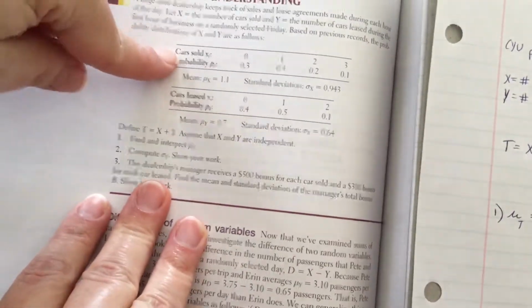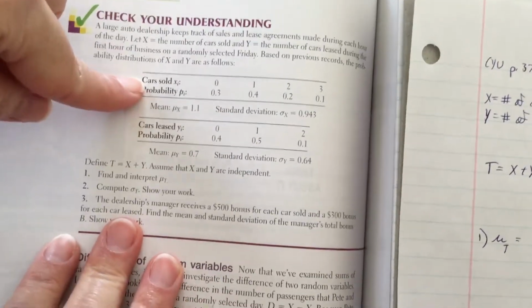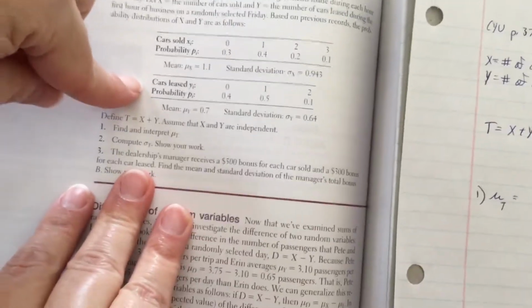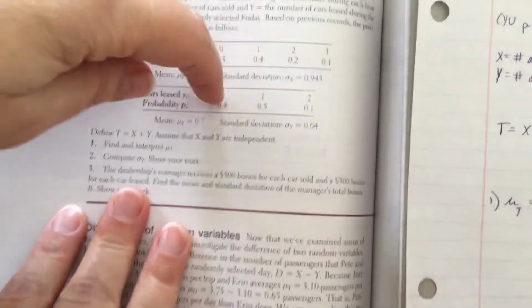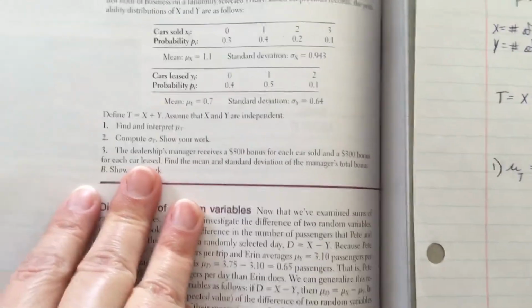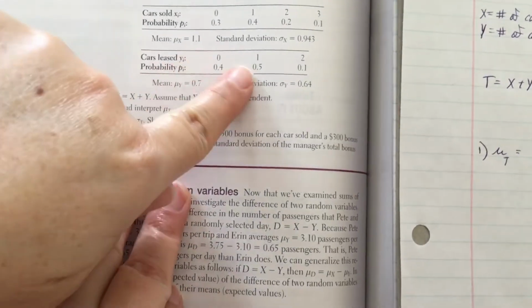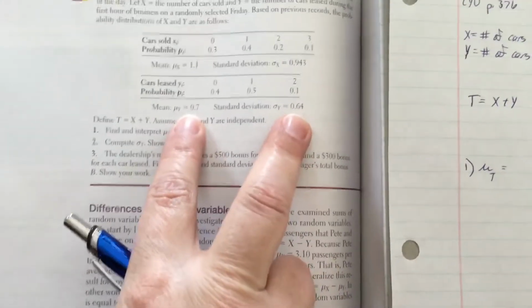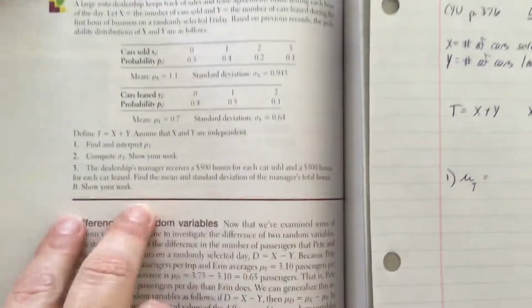Okay, we've been dealing with that a lot in the other check your understandings. And here's the leased vehicle information. So they typically lease 0, 1, or 2 cars within the first hour on a Friday, and these are the corresponding probabilities. They've already calculated the mean and the standard deviation. I suggest you put it in your calculator and double check it, okay?